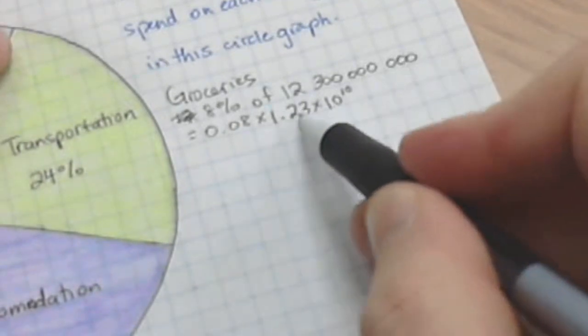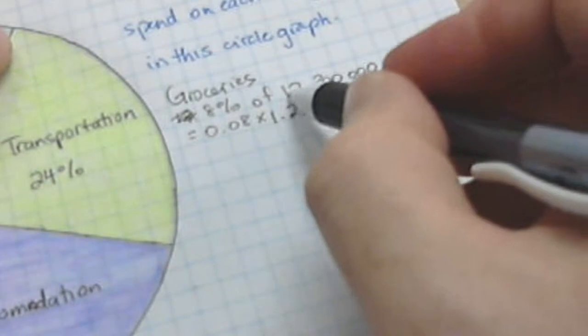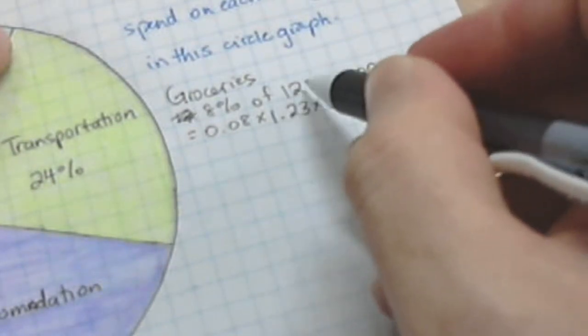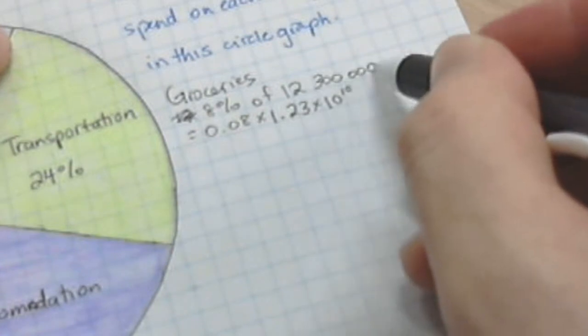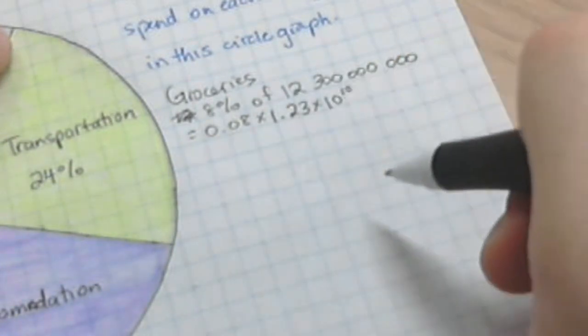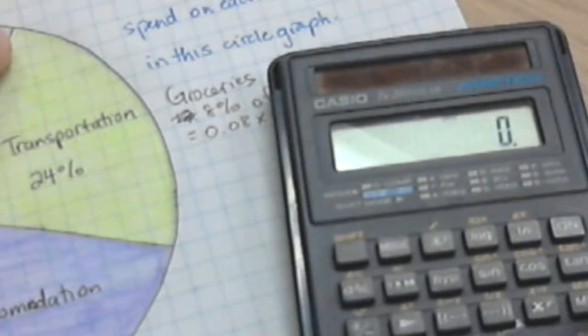So I've written out 1.23 times 10 to the 10, which is another way of writing this number. Basically, take the numbers that aren't zero, put a decimal after the first one, count the number of decimal places after the decimal, and then write that as a power of 10. The reason I'm doing this in scientific notation is that my calculator can't display tens of billions.